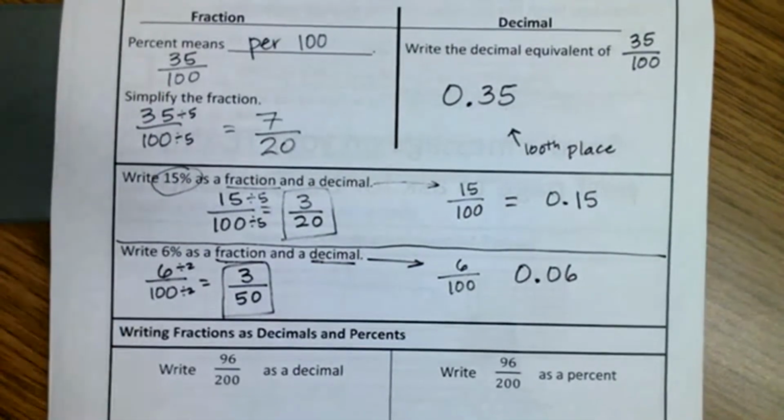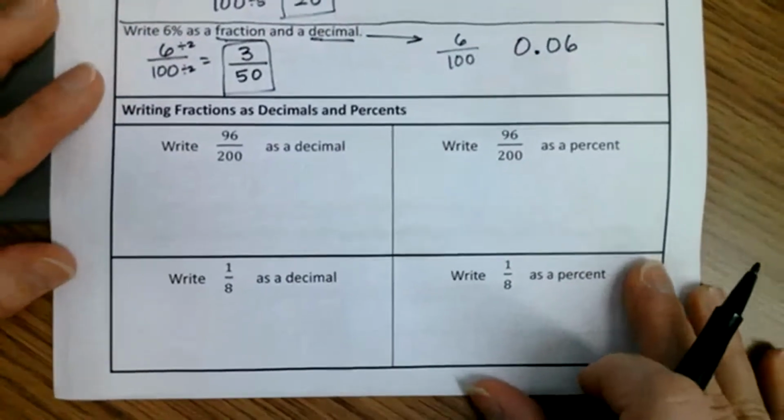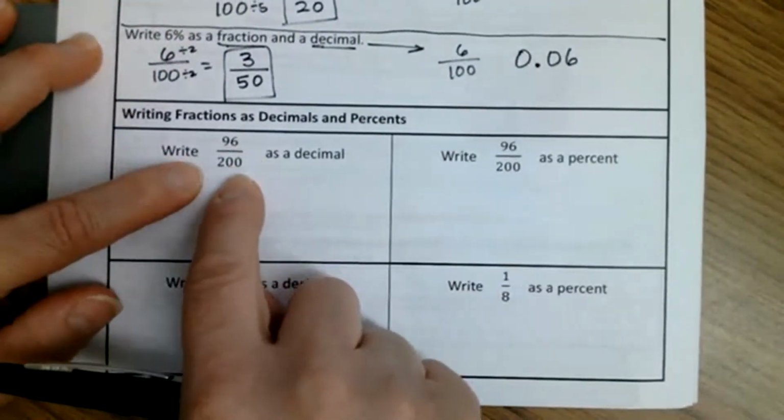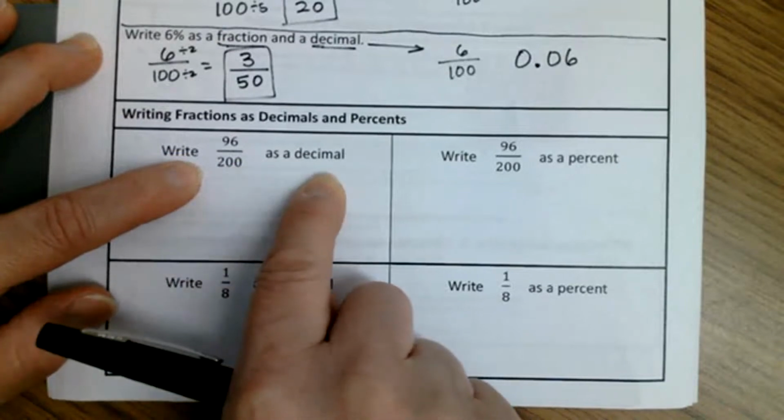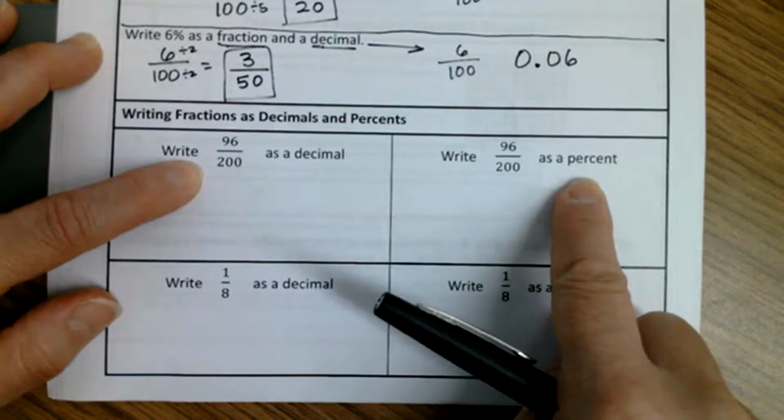So now we're going to switch. What we've been doing is taking percents and writing them as fractions and decimals. Now we're going to start with a fraction and write the fraction as a decimal or a percent. There's a couple ways to do this. We're going to start with 96 200ths. We're going to write that as a decimal. And then we're going to take 96 200ths and write it as a percent.